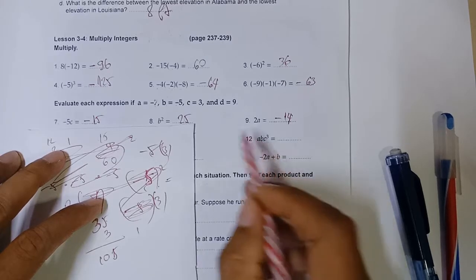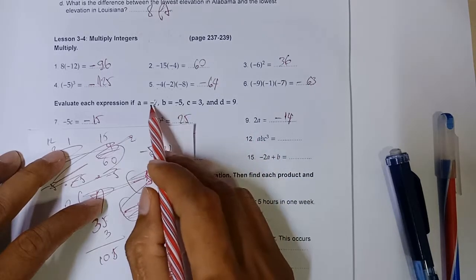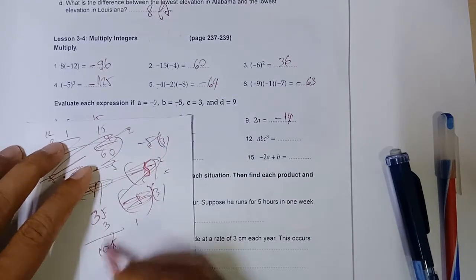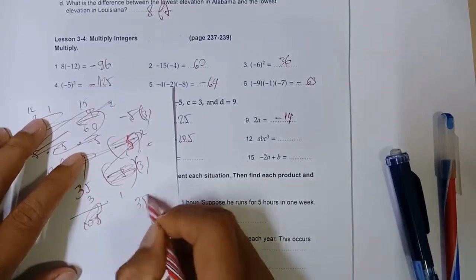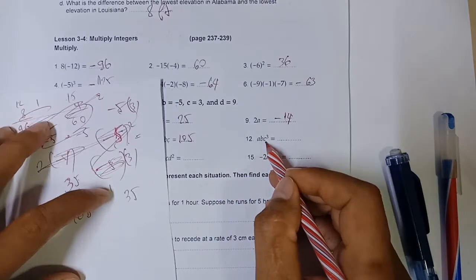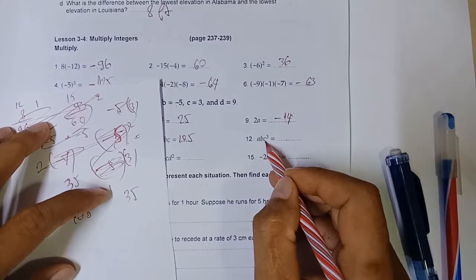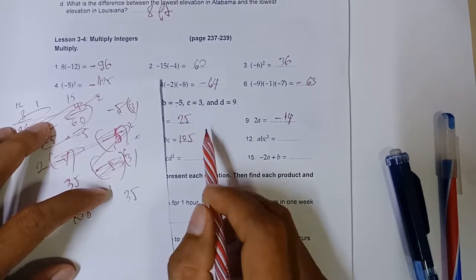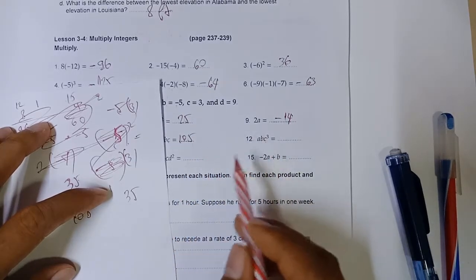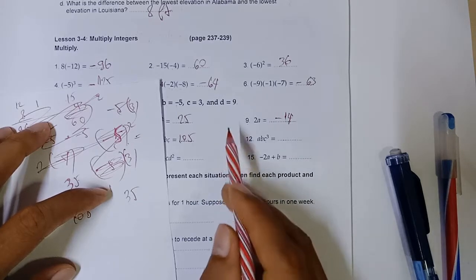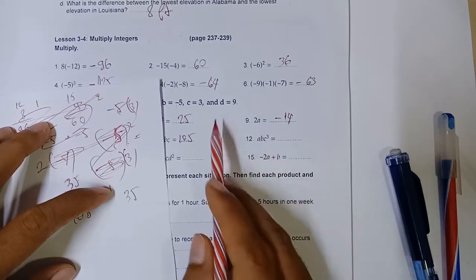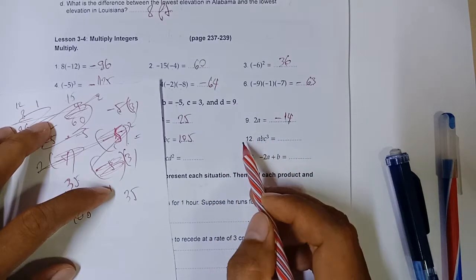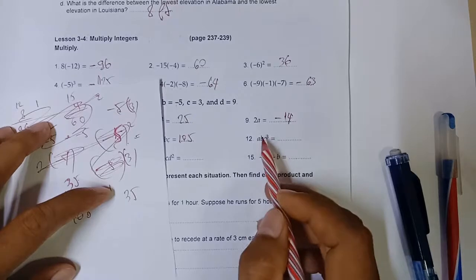A times B. Alright, a while ago, A times B, 35. Negative, negative, positive. 5 times 7, 35. So you have a 35, and then C to the third. So you have C cubed, 3 times 3 times 3. 3 times 3 is 9. 9 times 3 again, going to be 27. So in other words, 3 to the third is 27.